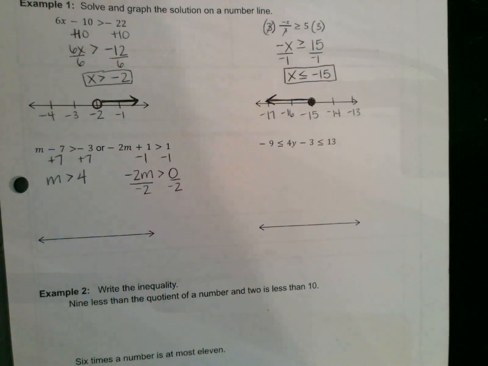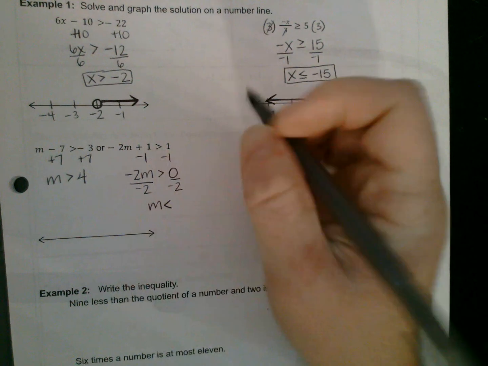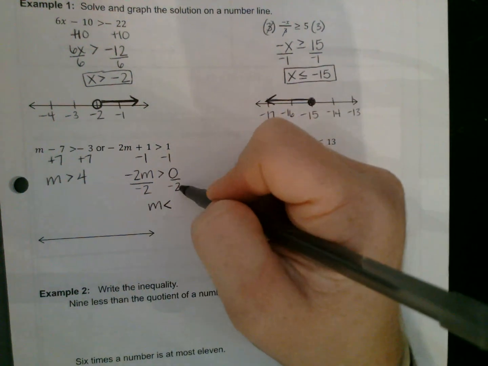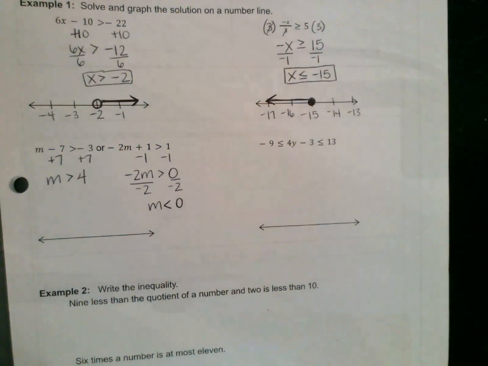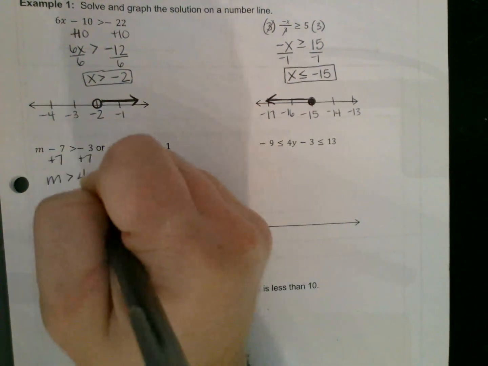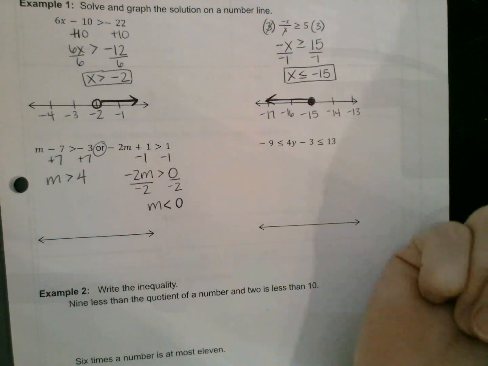Hopefully you have sirens going off in your head saying, oh, she said divide by a negative, so we need to flip our sign. M is less than, and then 0 divided by negative 2 is still 0. So we've got our two answers. We've got m is greater than 4 or m is less than 0.